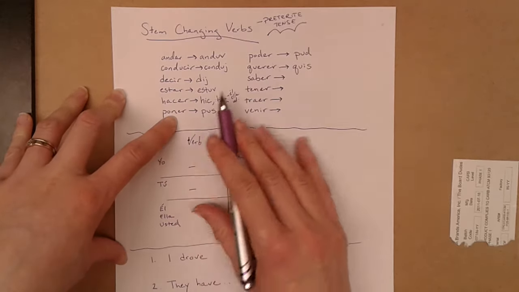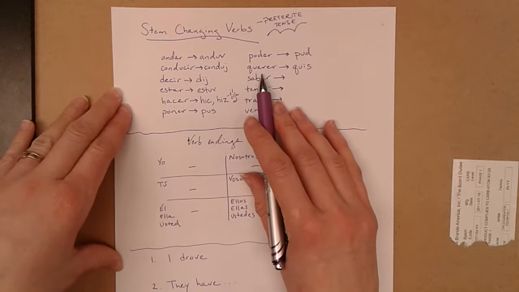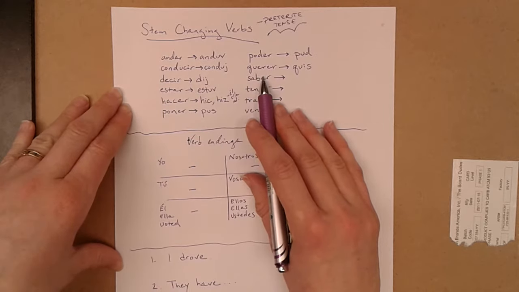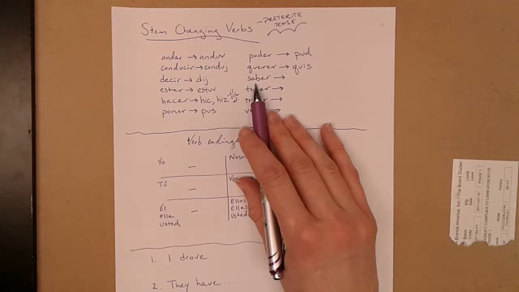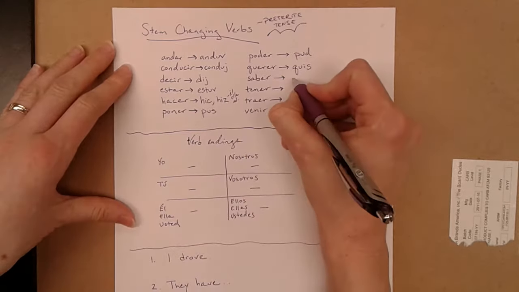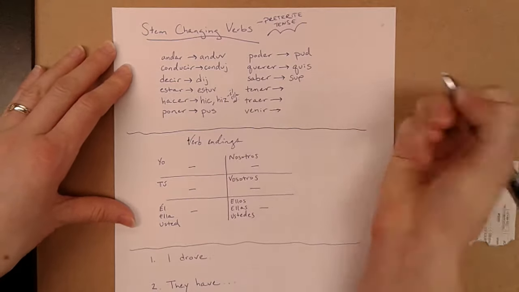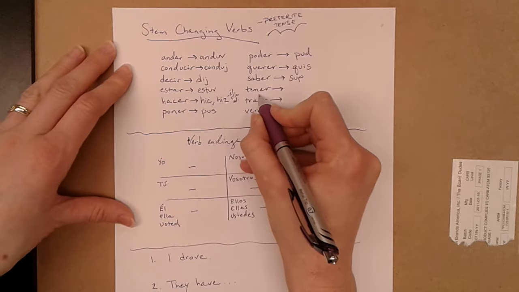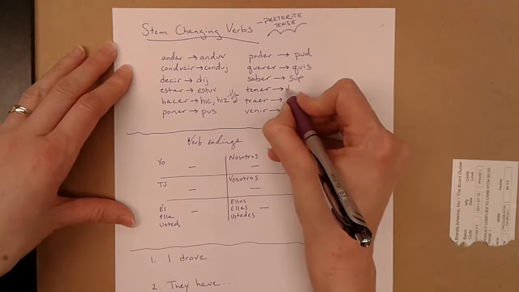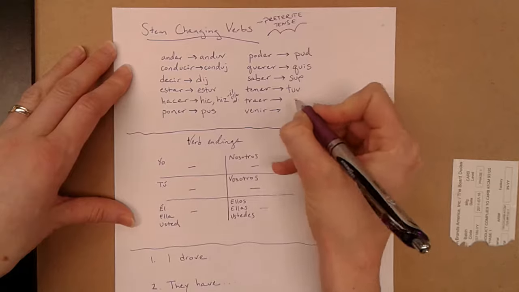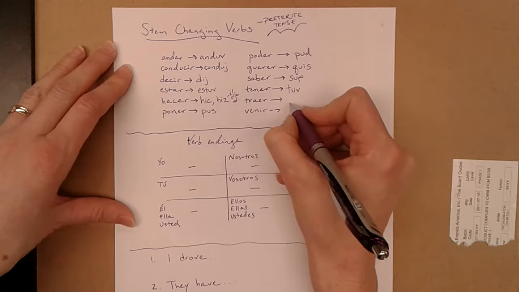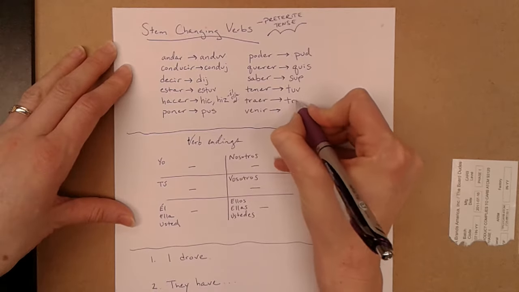Poner is to put, poder, to be able to, querer, to want. Then we have saber, which means to know, and the stem becomes sup. Tener, to have, becomes tuv. Traer, to bring, becomes traj.